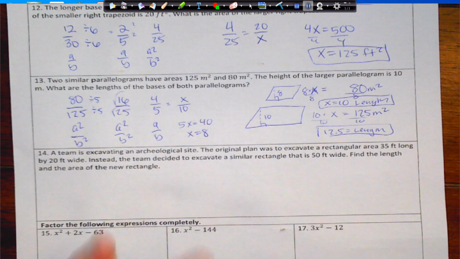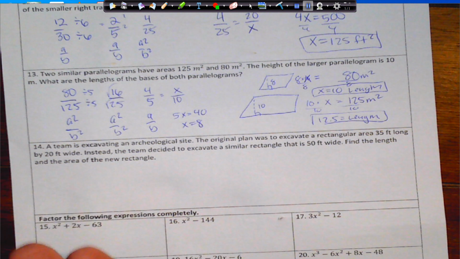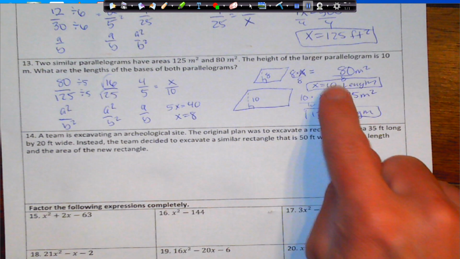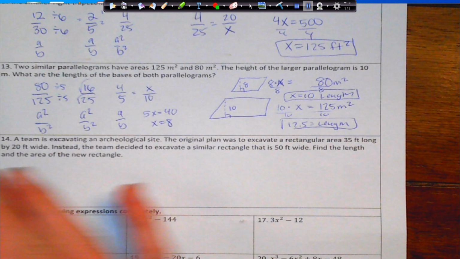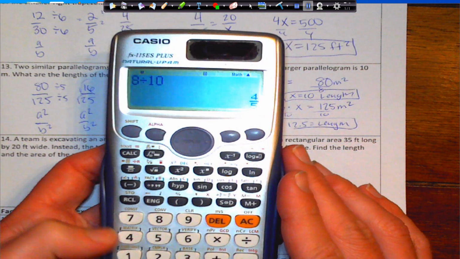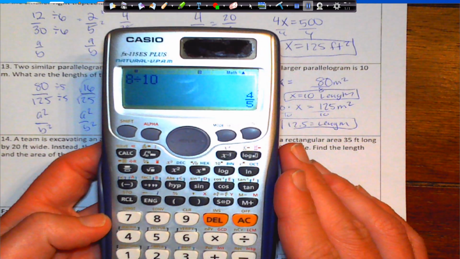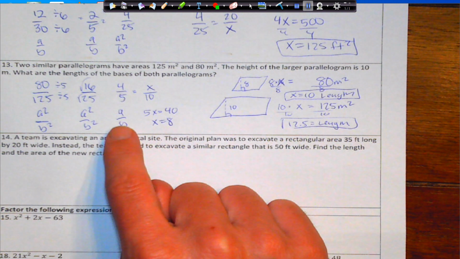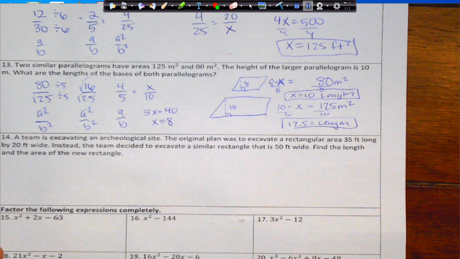Now let's just make sure that those are in the same ratio. So 8 to 10, if we were to do that, we get 4 over 5, right? 4 over 5 was my A to B. Is 10 over 12.5 the same? And so I'm going to use my really cool calculator. So I did 8 over 10. It's still 4 to 5, which should be my ratio or my scale factor of my single term.